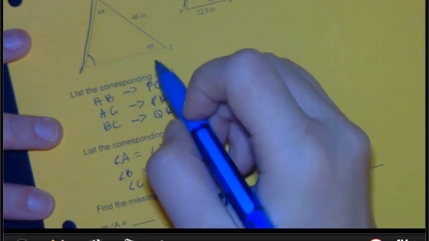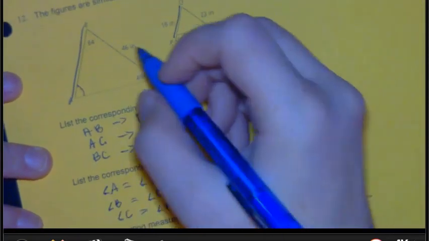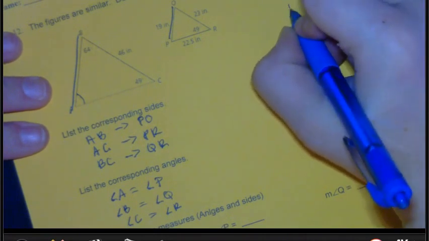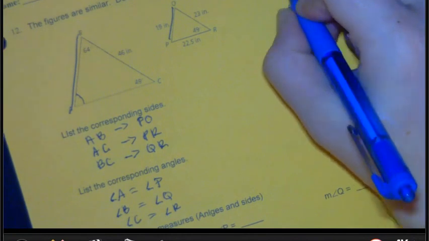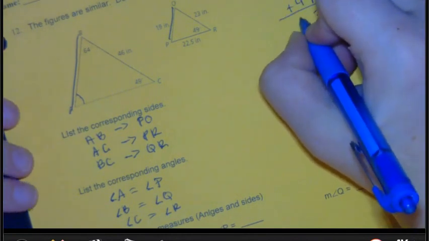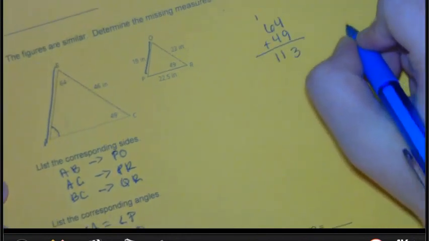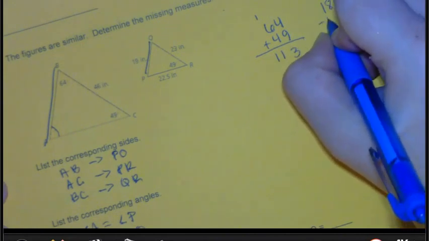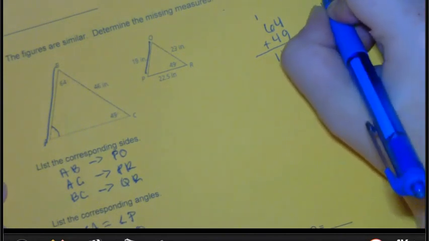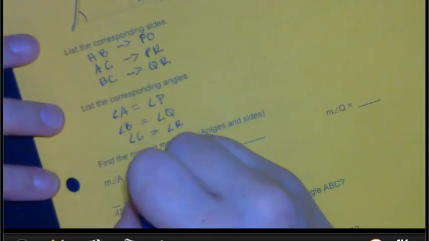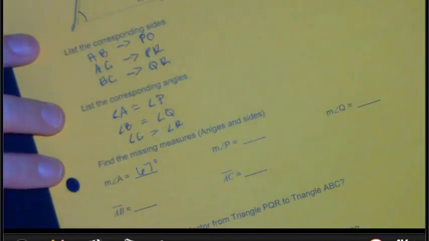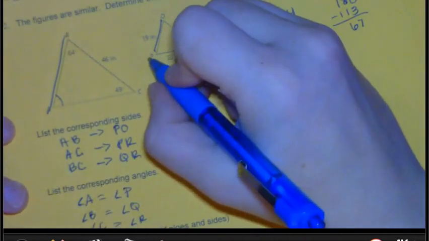Well, it looks like I am missing angle A, but I do know that all three angles inside of a triangle add up to be 180. So I'm going to do 64 plus 49. Well, 9 plus 4 is 13. 6 plus 4 is 10, plus 1 more is 11, so that should be 113. So I'm going to subtract this from 180, borrow and carry 7 and 6 to give me 67 degrees for angle A. I need to know what the measurement of angle P is.